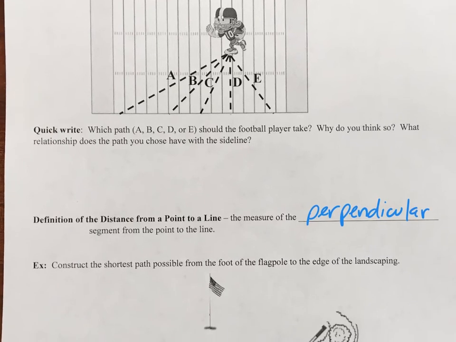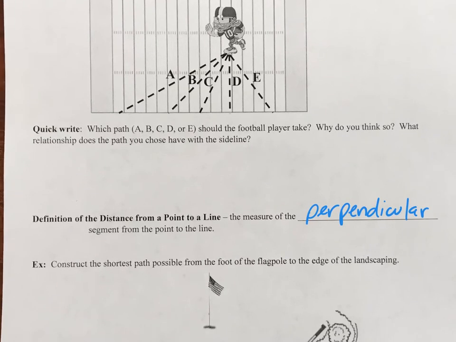So for example, let's say we just had a kite flying in the sky. Well, it's supposed to be a kite. Hope it looks like a kite. Here's the ground, okay? So what is the shortest distance from the kite to the ground? Well, that would be the measure of this segment, the segment that's perpendicular to the ground. So the definition of the distance from a point to a line will always be the measure of the segment that's perpendicular to that line.